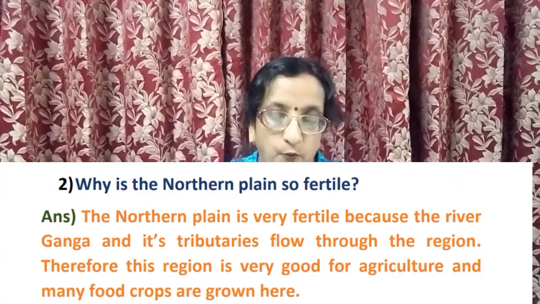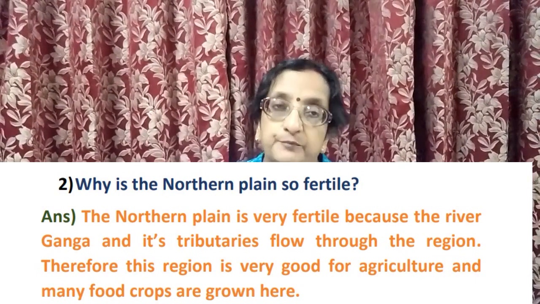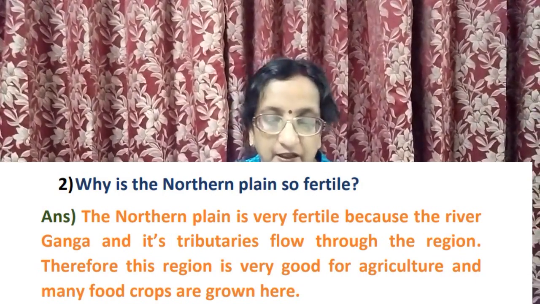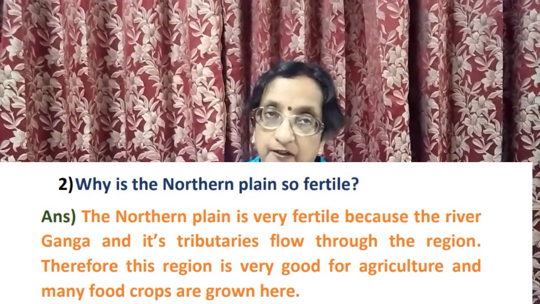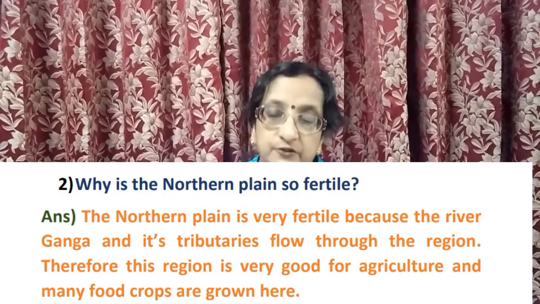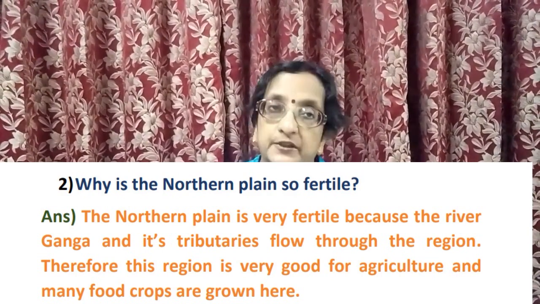Next, why are the northern plains very fertile? The northern plains are very fertile because the river Ganga and its tributaries flow through this region. Therefore, this region is very good for agriculture and many food crops are grown here.